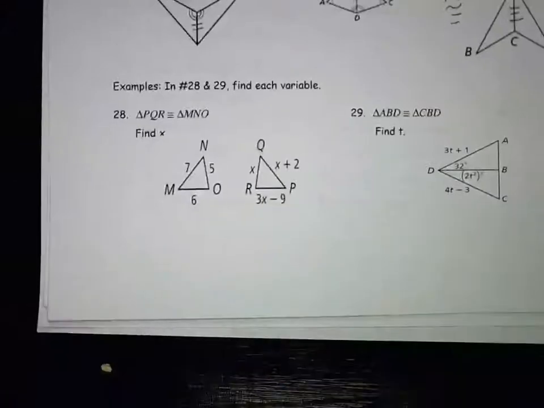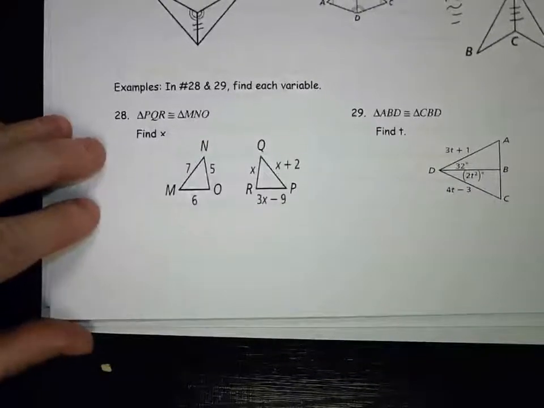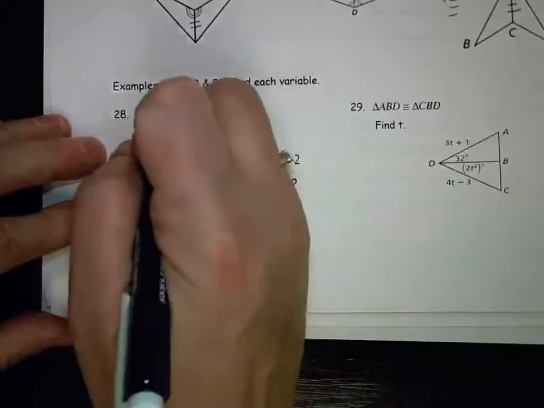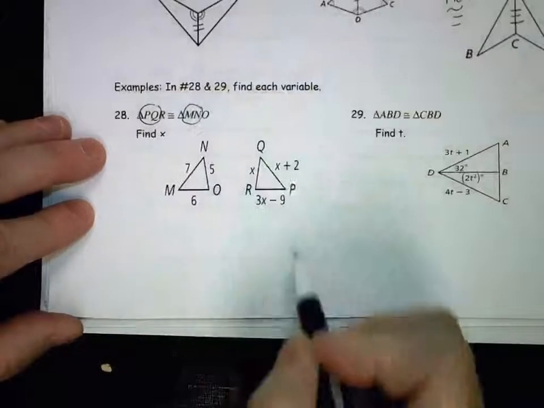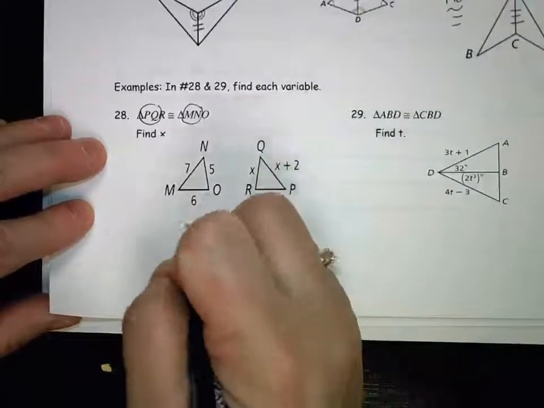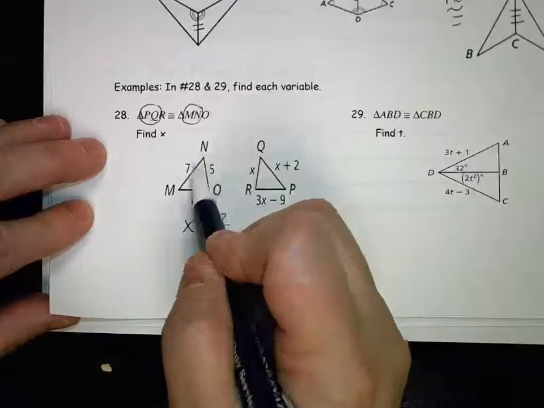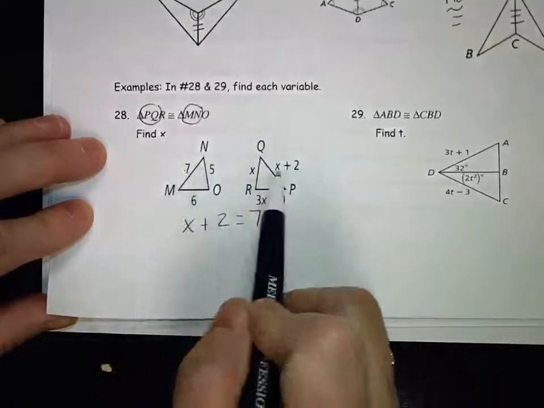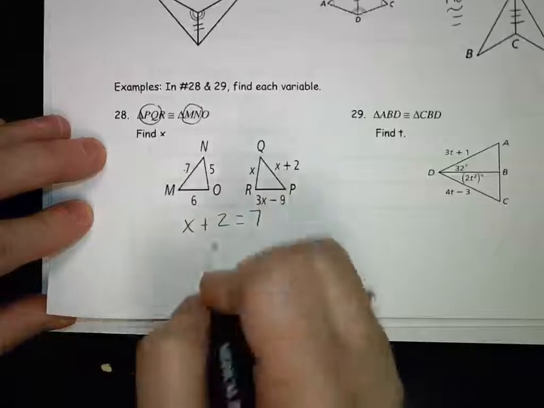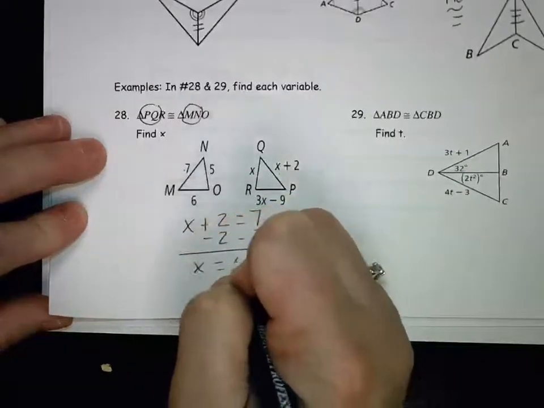28, you are asked to find x, and I am going to look at PQ, which are the first two, and that's going to match up with MN. So PQ is x plus 2, MN is 7. Those are corresponding sides, and if you subtract 2 from both sides, x equals 5.